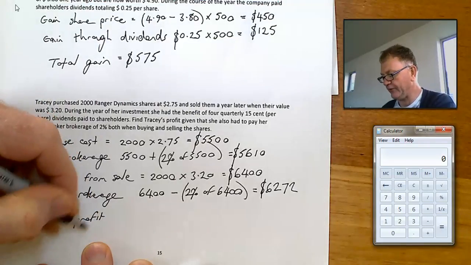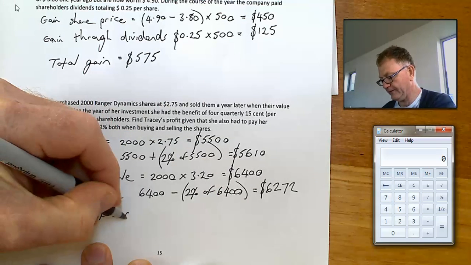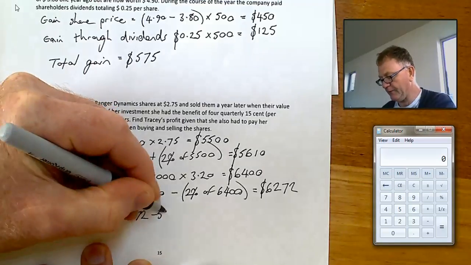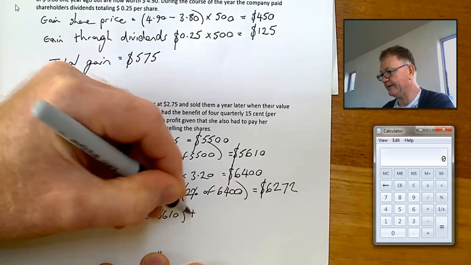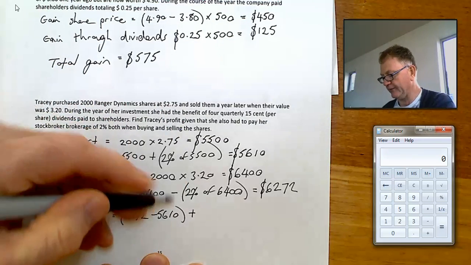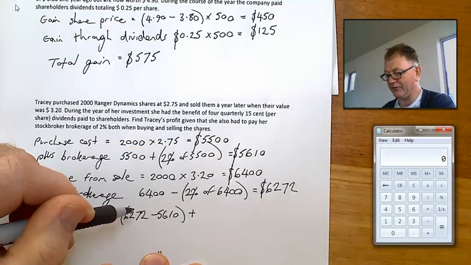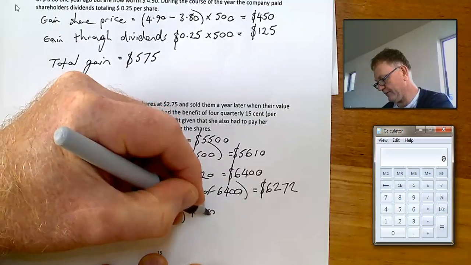The total profit is going to equal the selling price, take away the buying price. That's a profit from the fact that the shares have gone up, plus some dividends. Now, 4 quarterly dividends of 15 cents each time. 4 times 15 cents is 60 cents for the whole year.